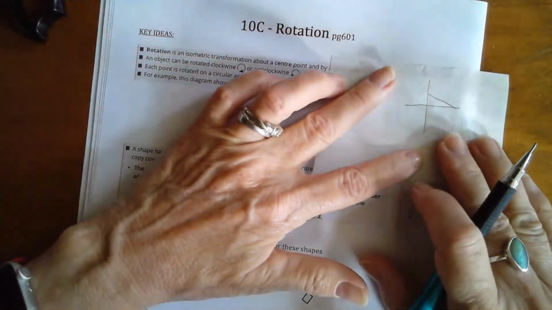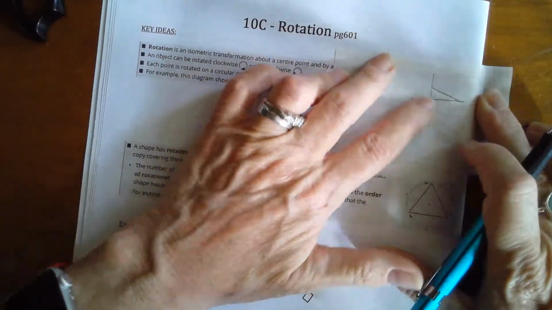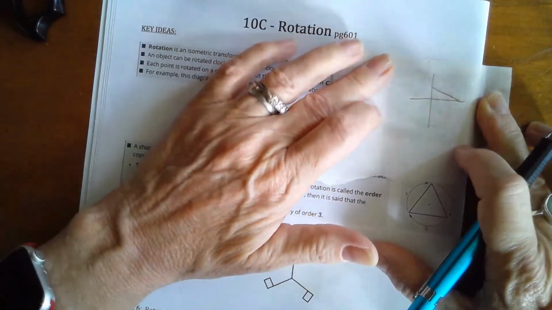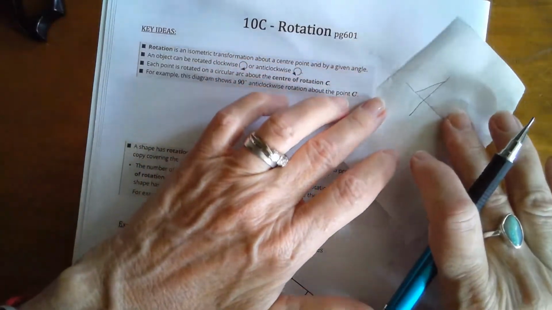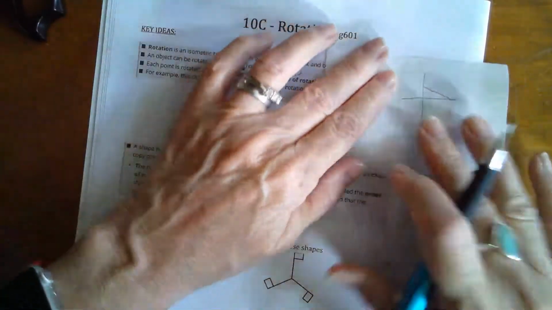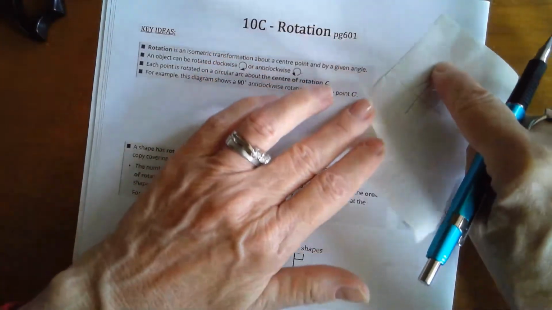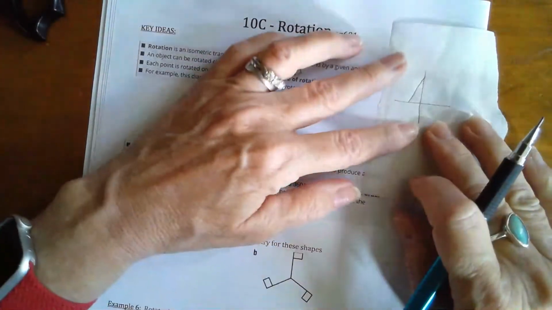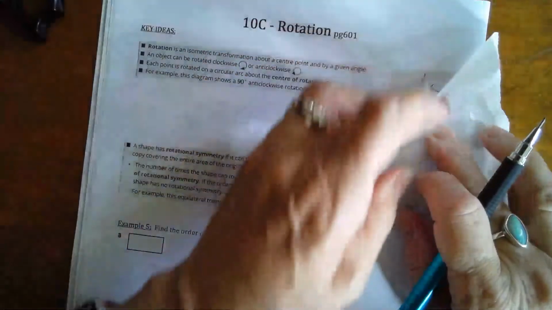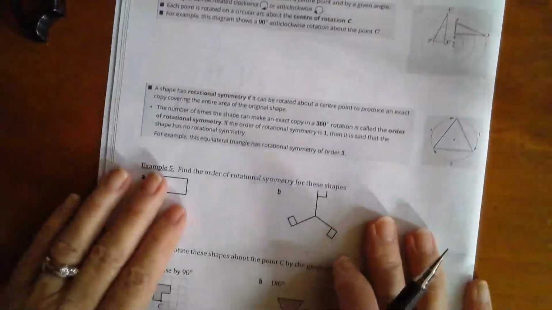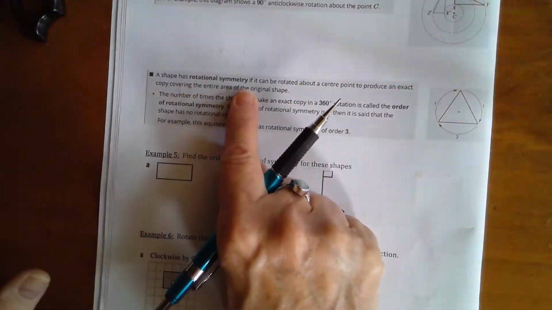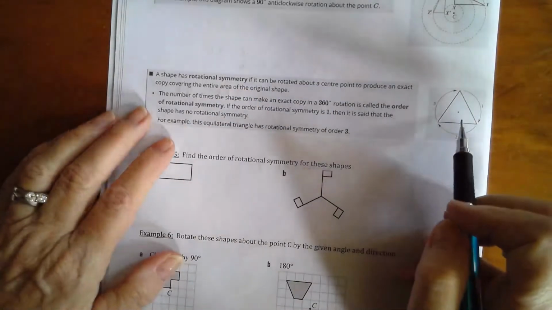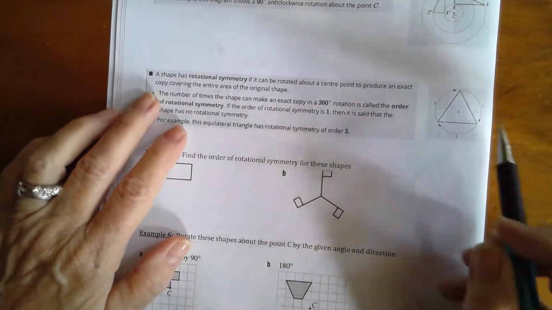So what I did was I put the greaseproof paper on, and I traced the triangle that was there, and then I rotated it 90 degrees. So this X became the Y, and then I could see underneath, and I could move this away and write the triangle. A shape has rotational symmetry if it can be rotated about the center to produce the same form.